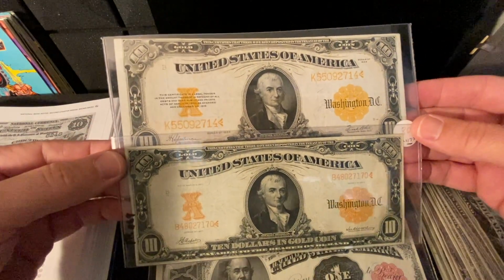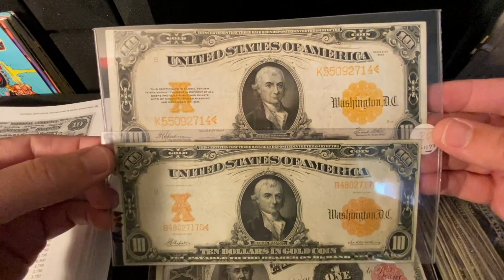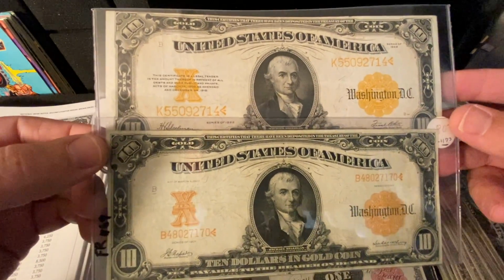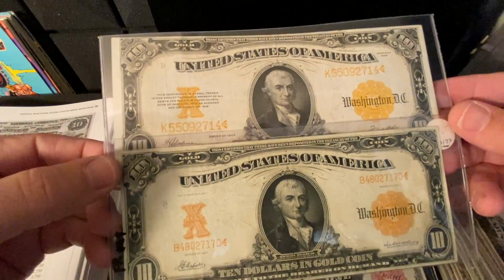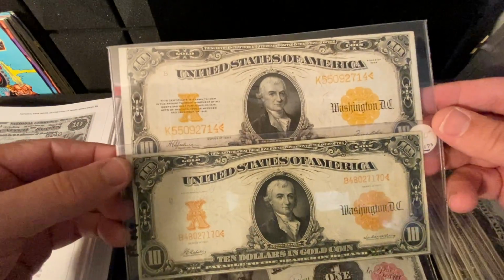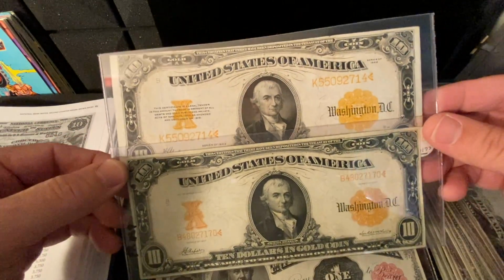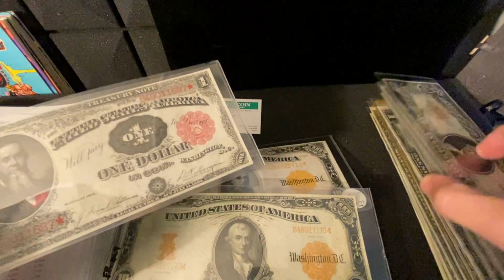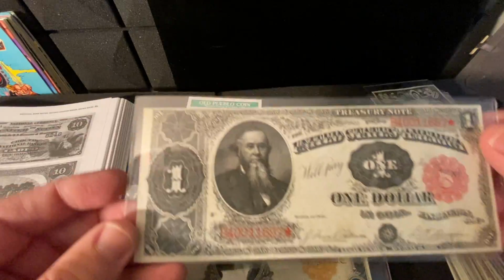So what you may notice is when you look at two notes that look alike, and maybe they trade at pretty different price points, or maybe you've seen they have a different FR number, Friedberg number, and you don't know why. We're going to talk about probably the two most common reasons why that happens, and just use a whole bunch of fun examples because we've got some things to look at here.